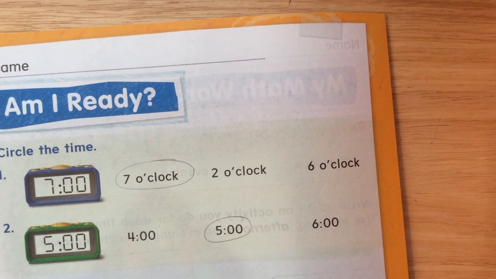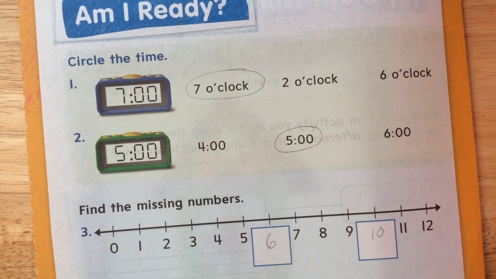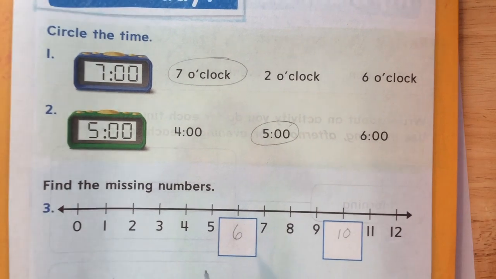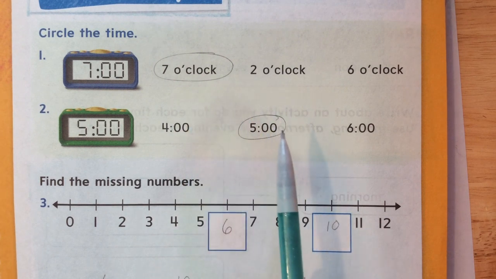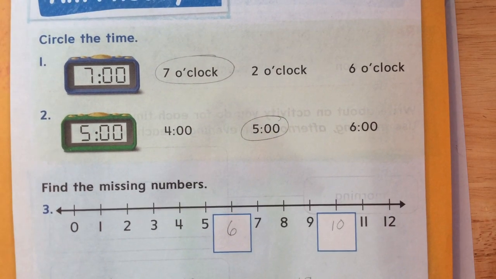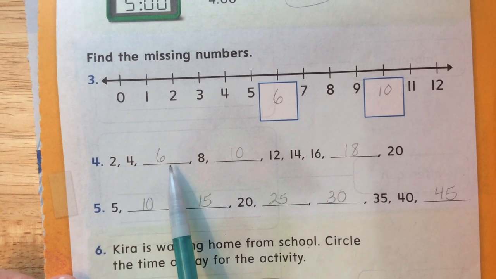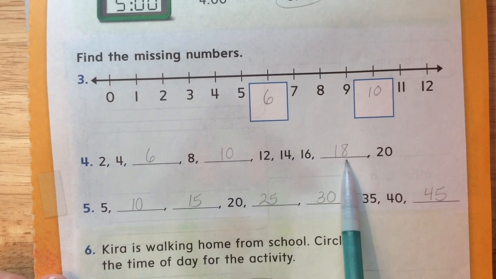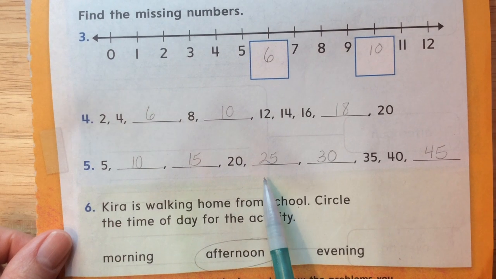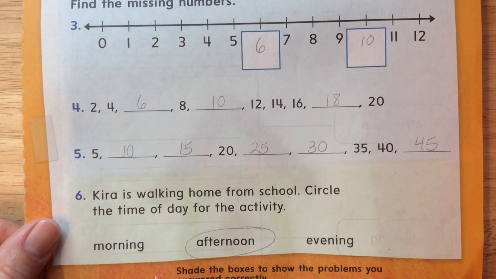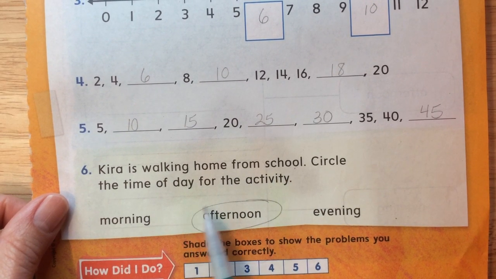So we will continue our math now with first correcting your page from yesterday. It was a pretty easy page for you. You should have circled 7 o'clock, 5 o'clock, and filled in the numbers 6 and 10. For number 4, numbers 6 and 10 again, and 18. For number 5, 10, 15, 25, 30. And if Kira's walking home from school, that would have been in the afternoon.